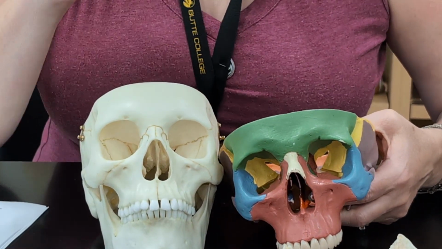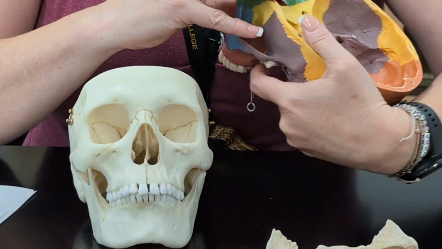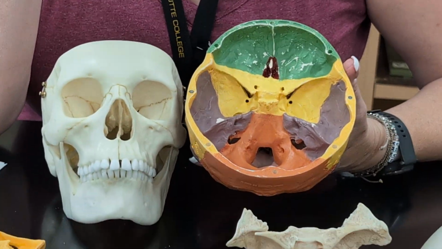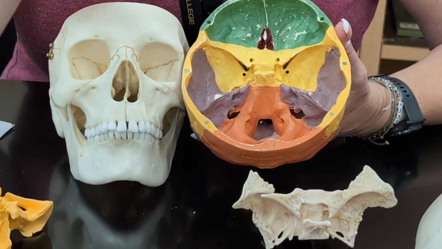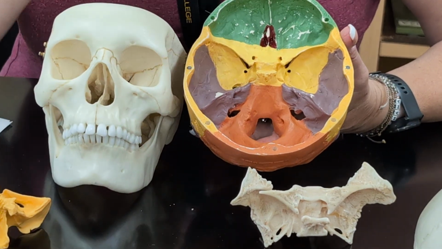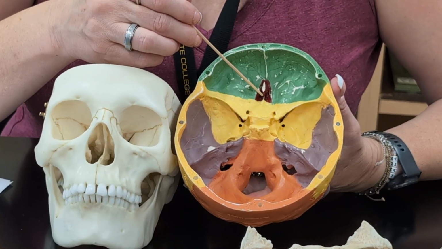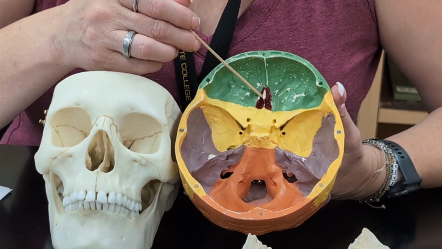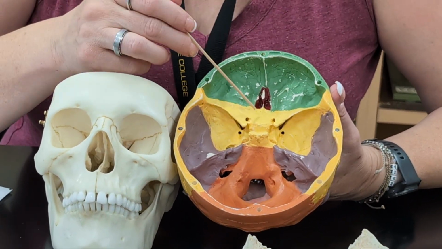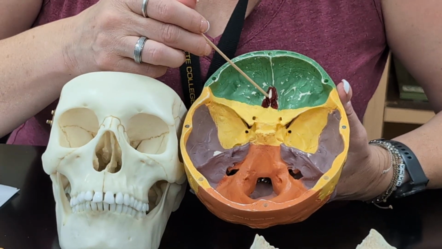Then the ethmoid bone is anterior to the sphenoid bone, and it makes up the core of your nose. So looking at this superior view again, the ethmoid bone is this dark maroon colored bone that's directly anterior to, or closer to the face from, the sphenoid bone.